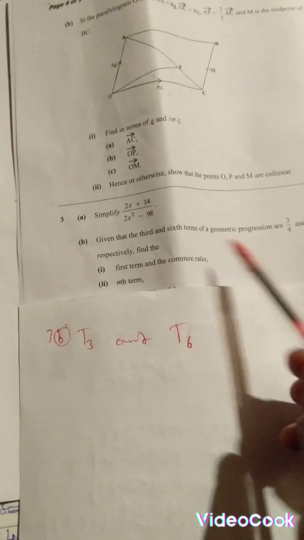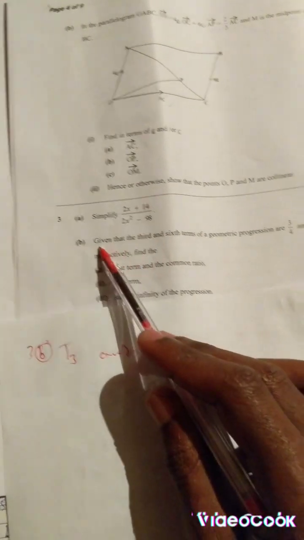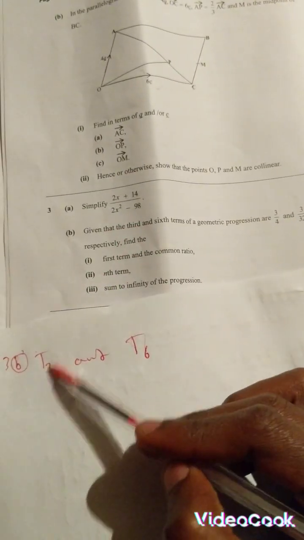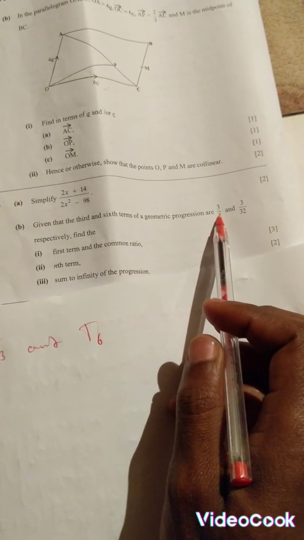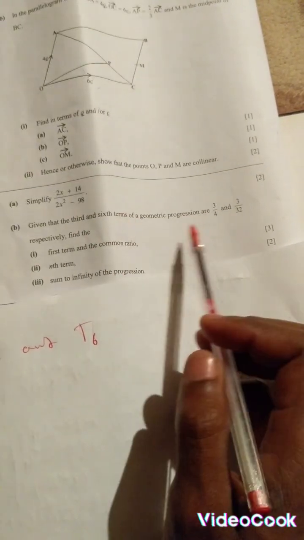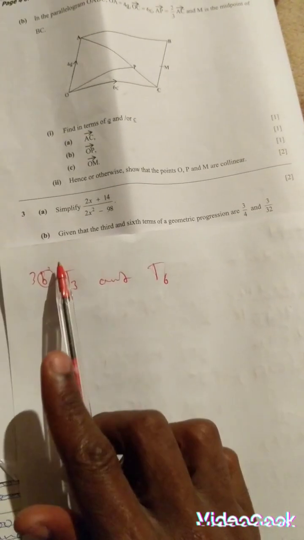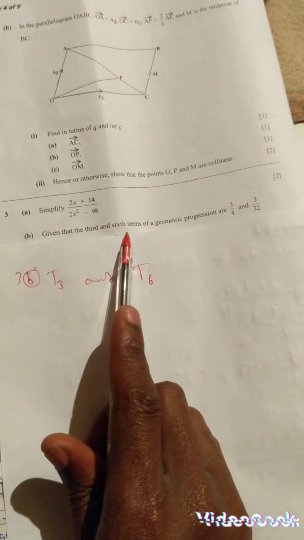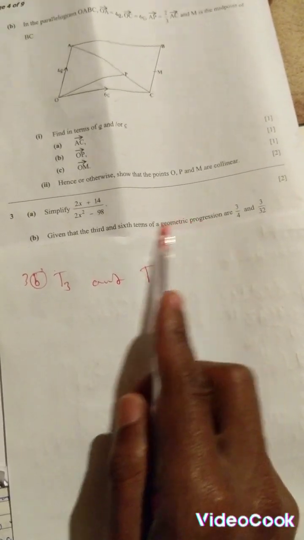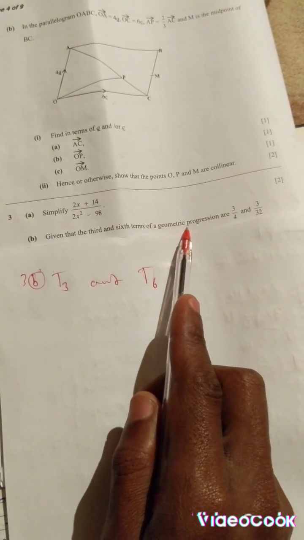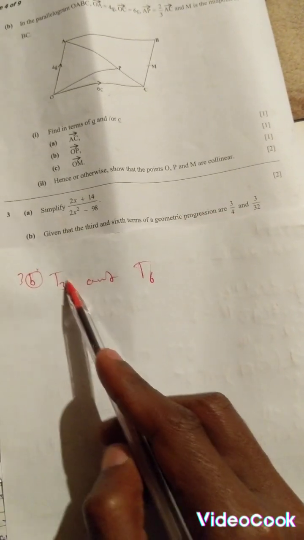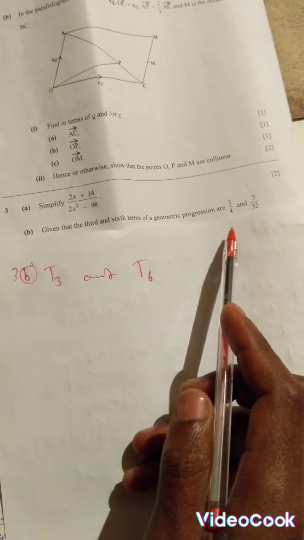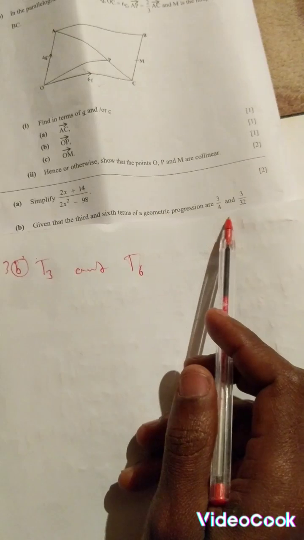Now when you hear such a question, when they say given that the third term, meaning this third term is equal to 3 over 4, then the sixth term is equal to 3 over 32. That is the English that is here, because they say the third term of a geometric progression, which is a GP, for the third term it is 3 over 4, then for the sixth term it is 3 over 32.